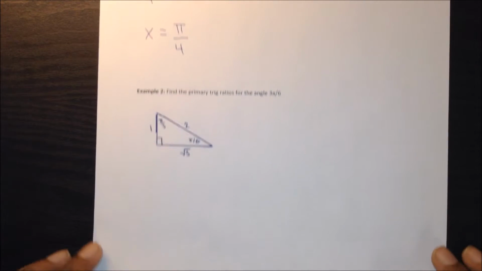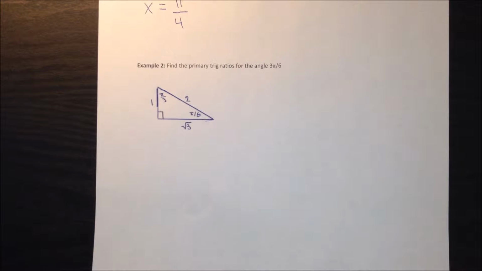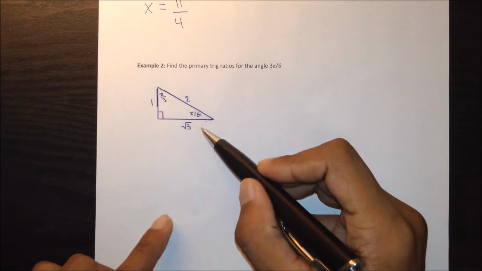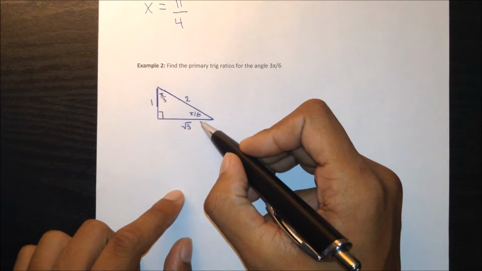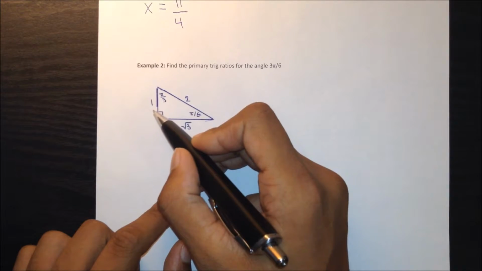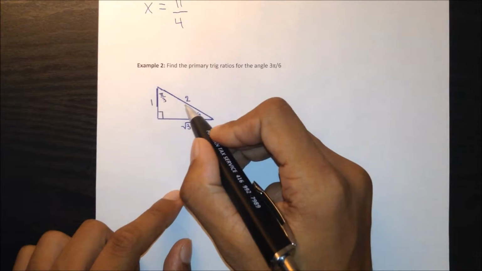Now let's look at example 2. In example 2, we are asked to find the primary trig ratios for the angle 3 pi over 6. If we look at the angle, we notice that 3 pi over 6 is a multiple of pi over 6, and pi over 6 is an angle in one of our special triangles. In order to find the primary trig ratios of 3 pi over 6, we simply find the sine, cosine, and tangent values of pi over 6. If we look at this special triangle, sine pi over 6, as we learned before, when you want to find the sine of an angle, we get the opposite of that angle, which would be 1, divided by the hypotenuse of that angle, which would be 2.